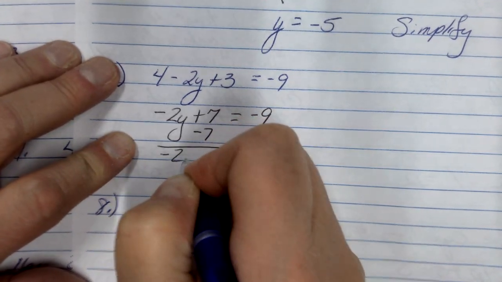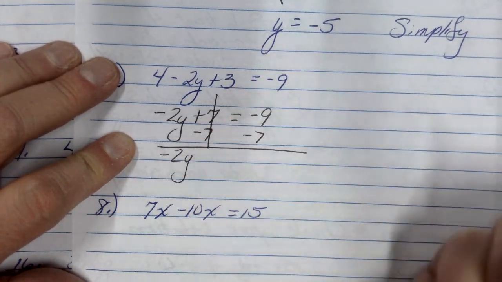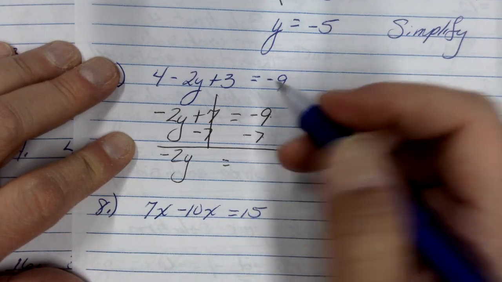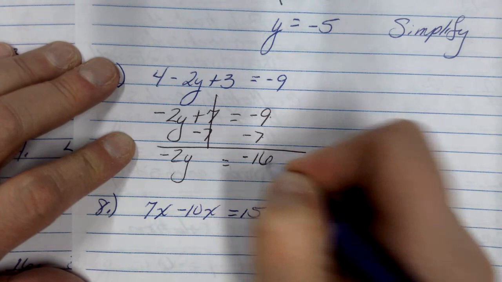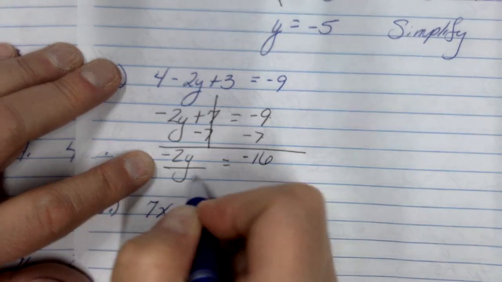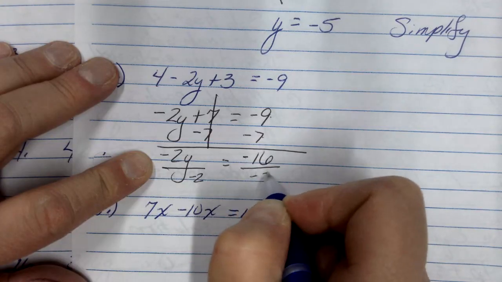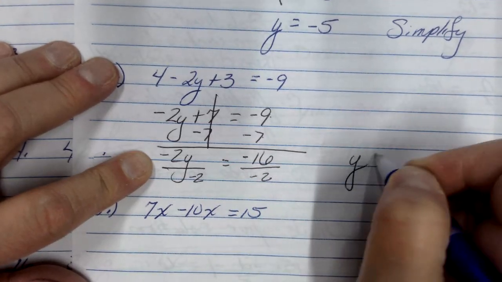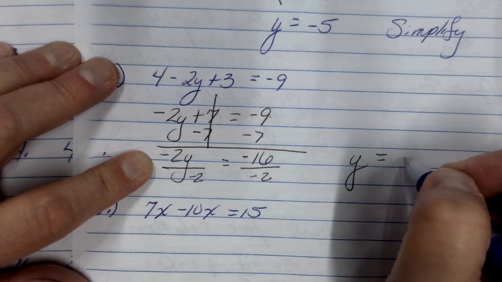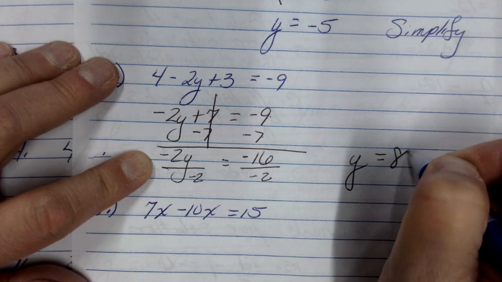That leaves us with negative 2y because the 7s will cancel out. Negative 9 plus negative 7 is going to be negative 16. We're going to divide both sides by negative 2. Y is going to equal a negative divided by negative is positive, and 16 divided by 2 is 8.